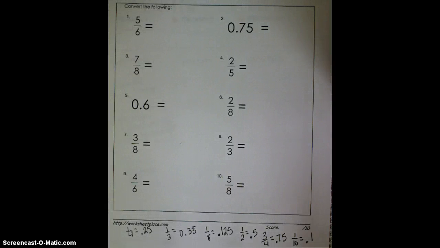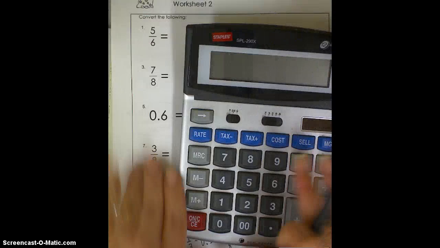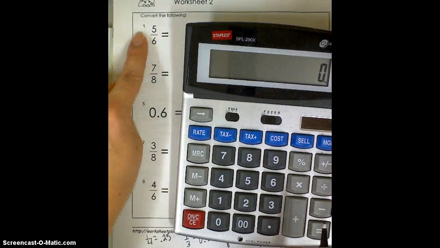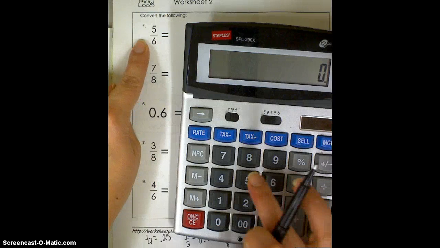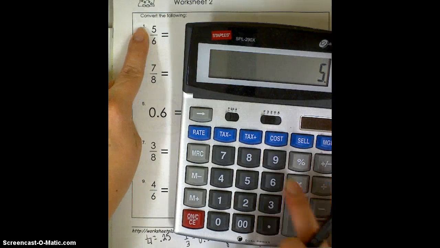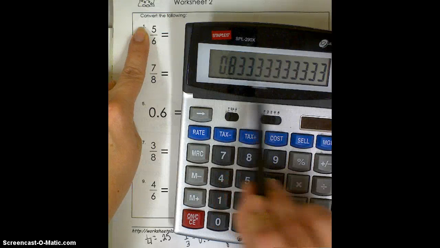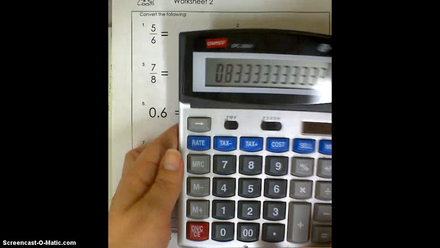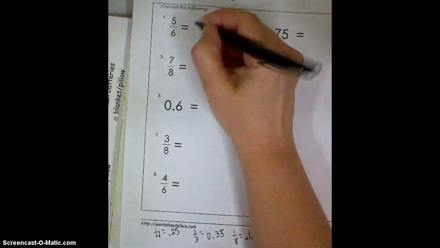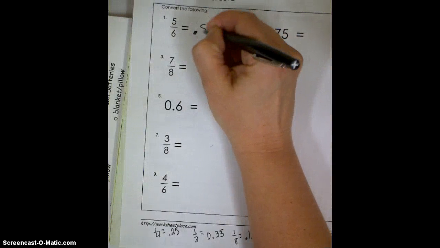Our first one, I would suggest using a calculator for this one. Get out your calculator for the sixths. Remember, this is the same as divided by. So 5 divided by 6 equals, and you'll see it's 0.833333. It's that repeating one. So let's just write 0.83, and then we'll do that little repeat sign.